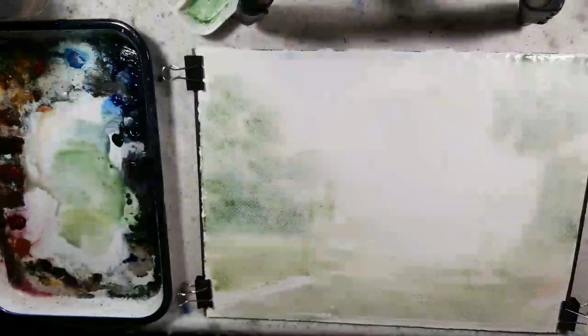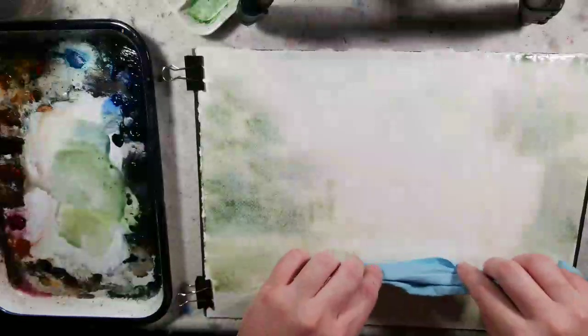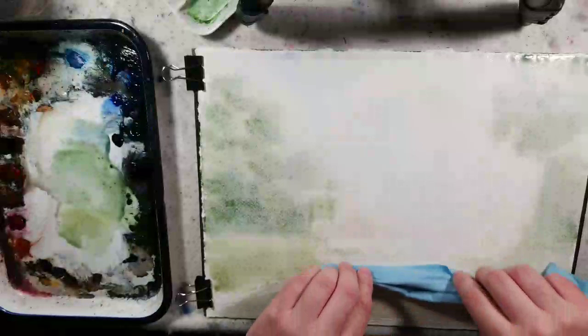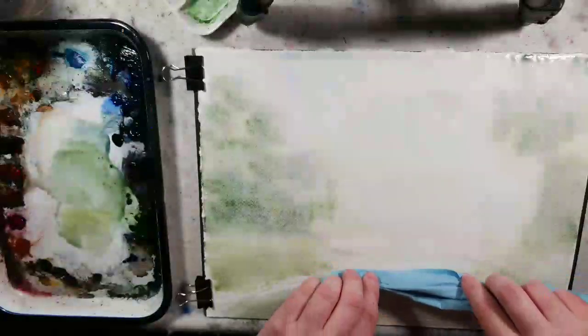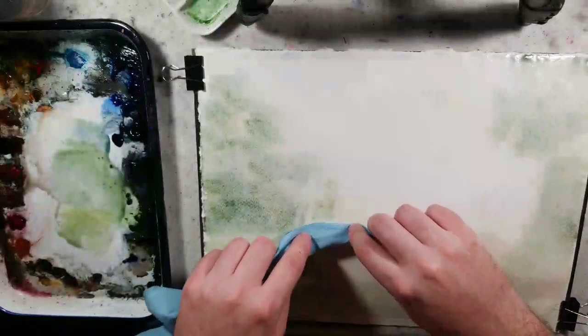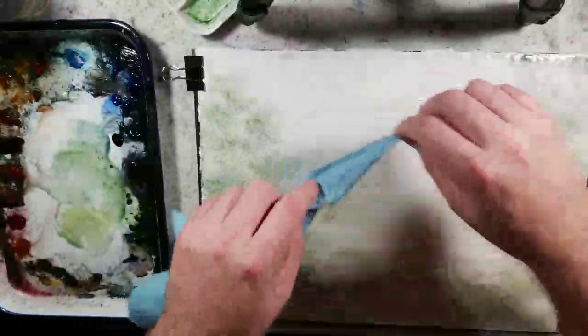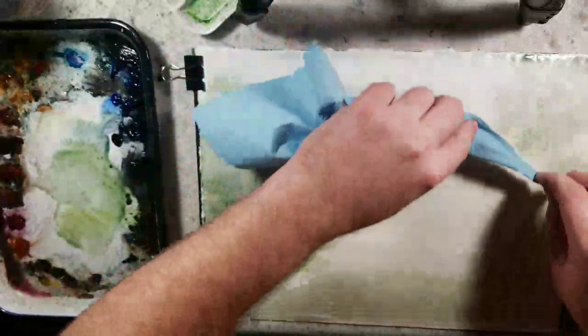Okay, so I'm going to switch to a drier paper towel. Pull up. Yeah, it's going to lower that bottom edge. I'm going to lift right here, soak up some of that extra water. This will help me start creating things.